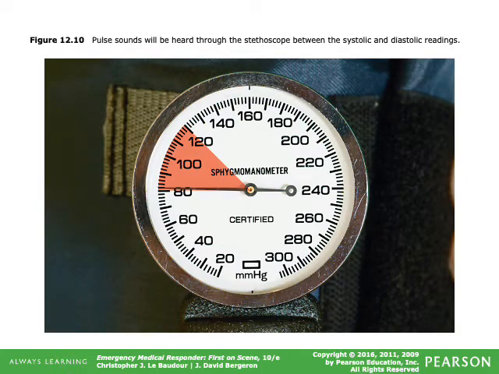All right, pulse sounds will be heard through the stethoscope between the systolic and the diastolic reading. The red is indicated. That's going to be the pulse pressure, or the range between the top number and the bottom number. So in this particular image, the top number starts at 120 and it stops at 80. So you should be able to hear what you would call Korotkoff sounds through your stethoscope from the period of 120 down to 80.